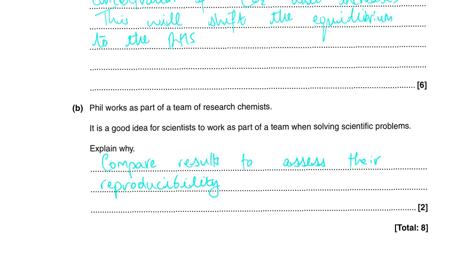Part B, Phil works as part of a team of research chemists. It is a good idea for scientists to work as part of a team when solving problems. Explain why. This is all about reproducibility, so we need to be comparing results. That's why it's good to be working as a group. If you ever see something about a group or maybe several scientists working together, that's what you're looking at writing.